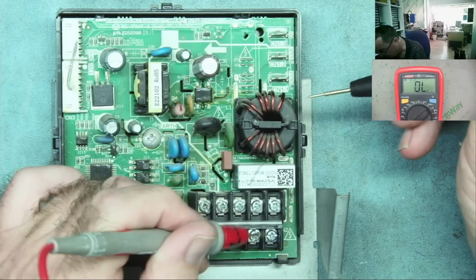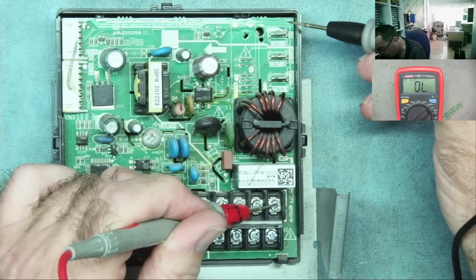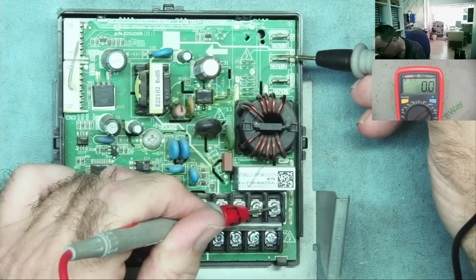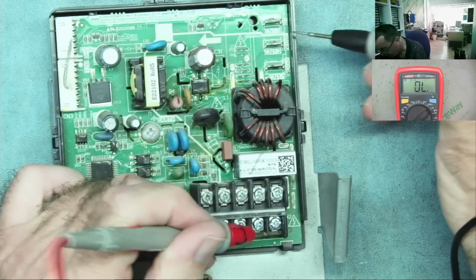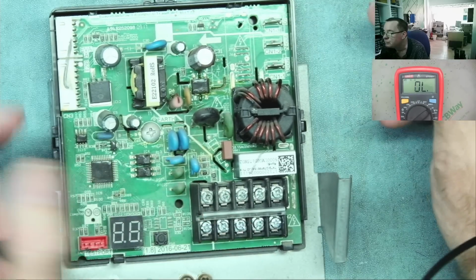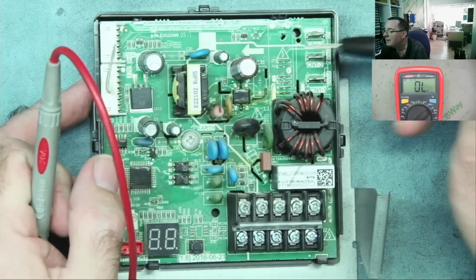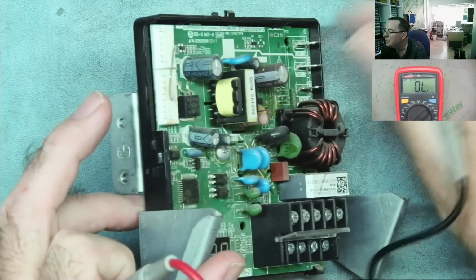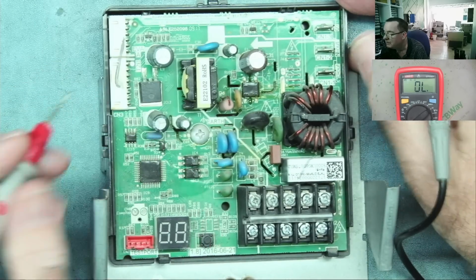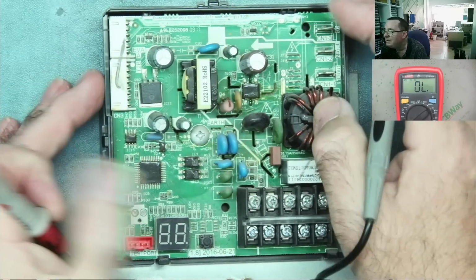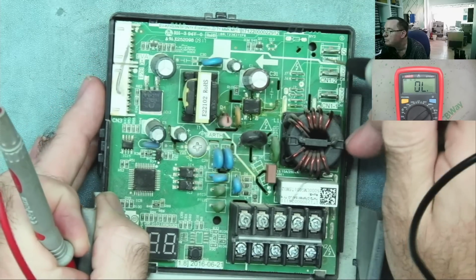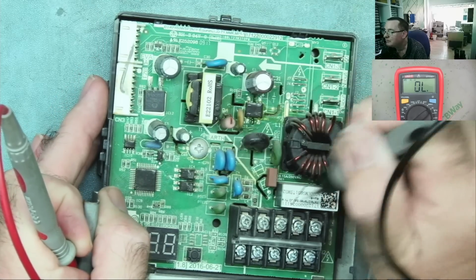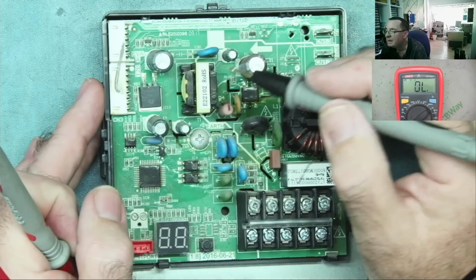Yeah, that comes in and goes directly out there. I think this is the neutral. Yeah, so the mains power just goes straight through here, okay? And that's where the terminals go down to the main board. So this thing is clearly a power supply. In fact, it shows us the high voltage area and the low voltage area.